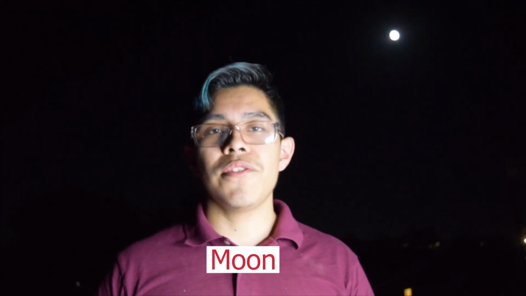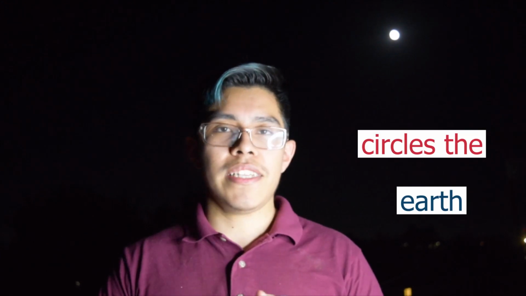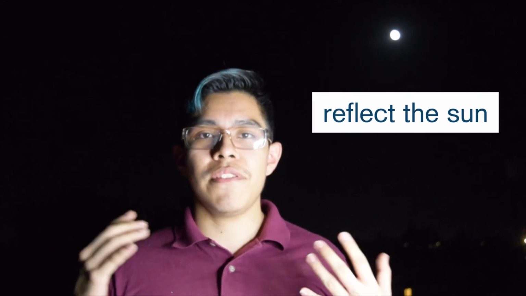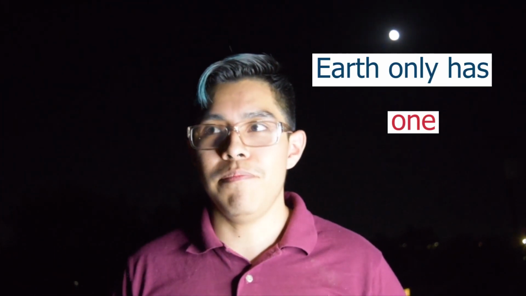So now the last term, the moon. So the moon is just a large round object that circles the Earth and that shines at night by reflecting light from the sun. So as you see, the moon is right here, and we only have one moon. There are other planets that have like 20 or 40 moons, but Earth only has one moon.